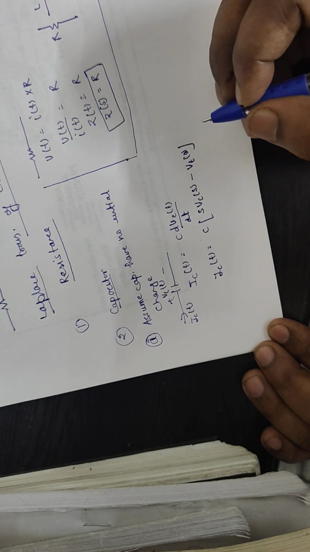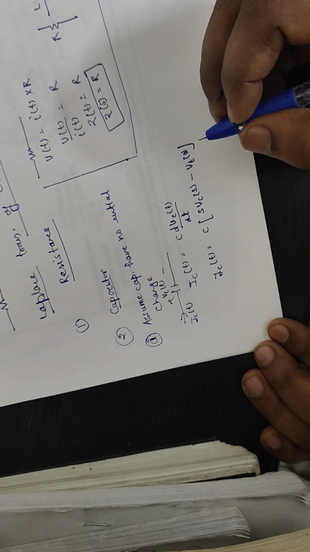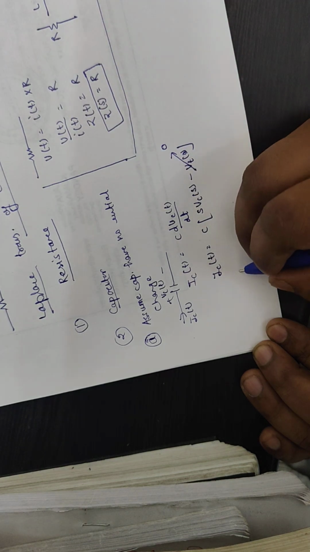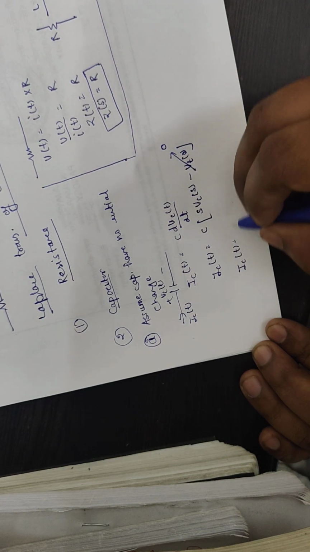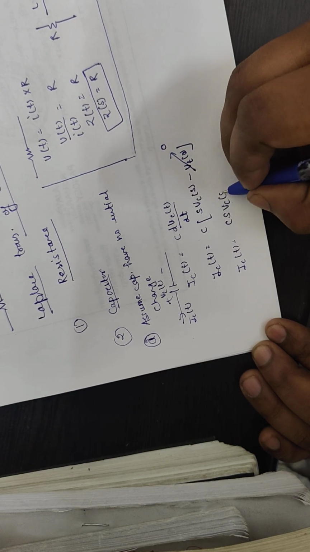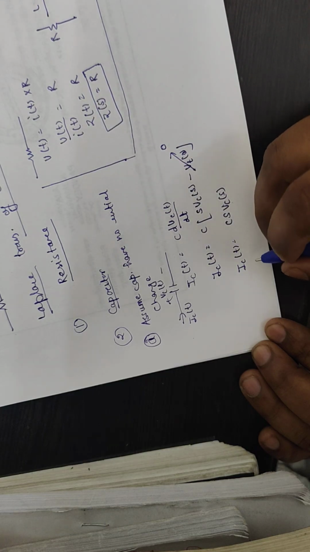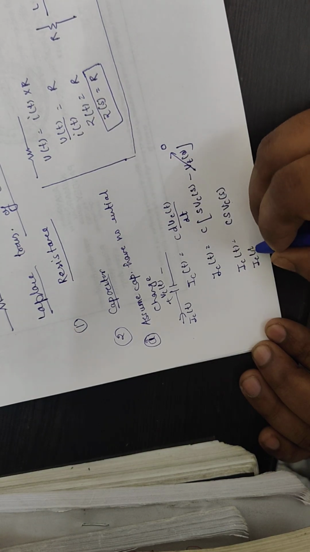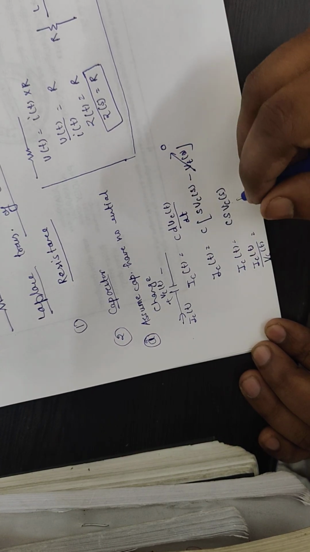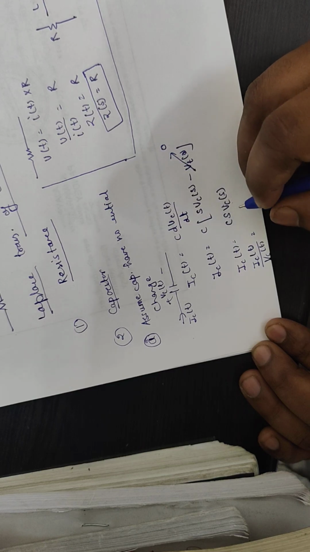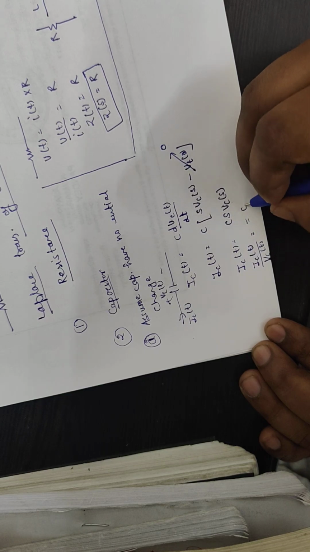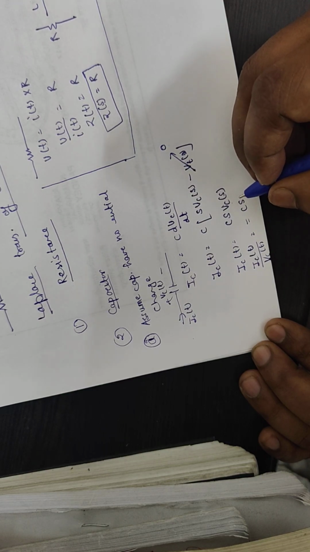At the initial time there is no voltage, so that part is 0. So I of C(s) is C into S into Vc(s). So I of C(s) equals C into S into V of C(s).